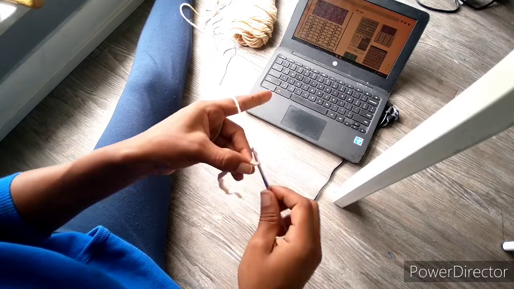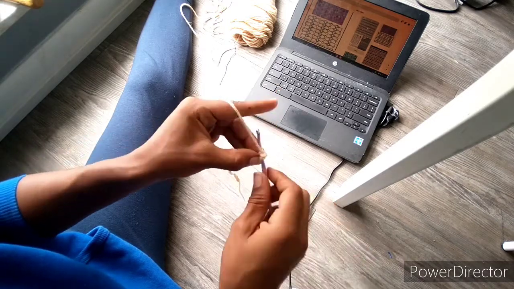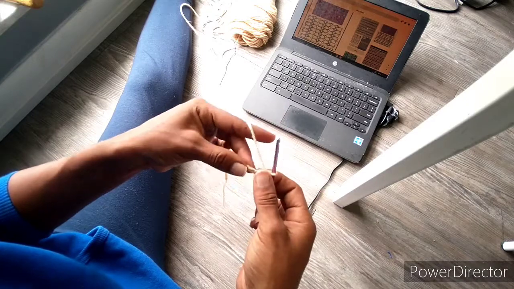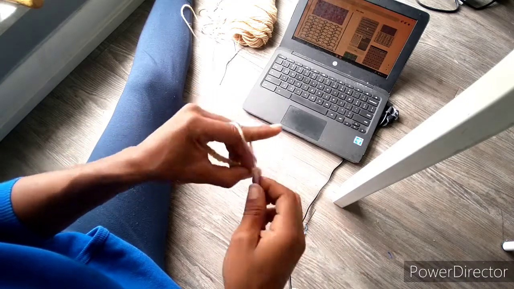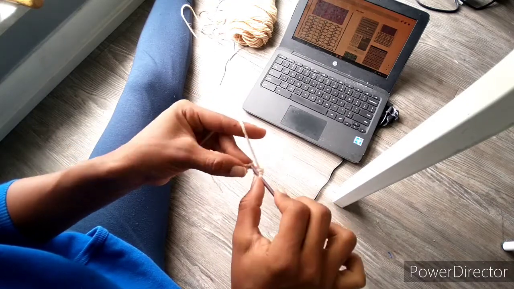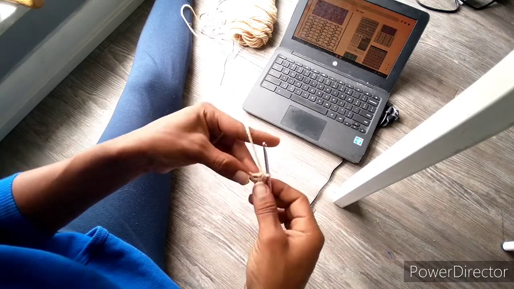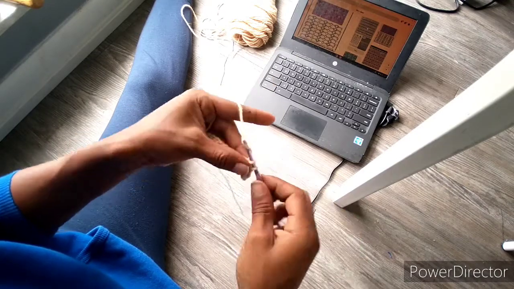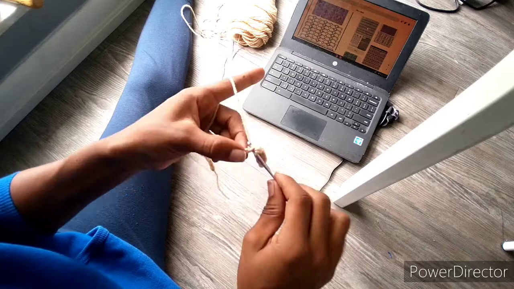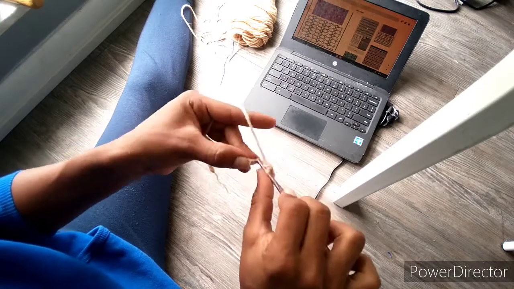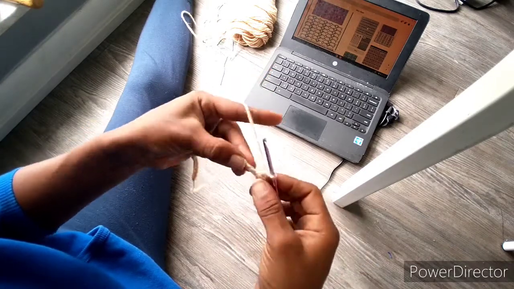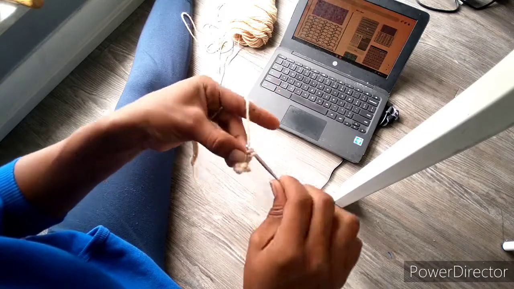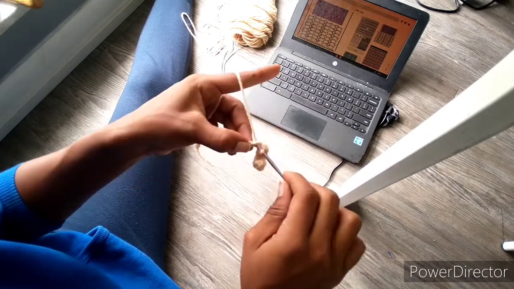Now we need 31, and we're going to make single crochets all the way down. So you're going to end up with 30 single crochets because you chain 1, and then you're going to go into the second chain from the hook. And then you're just going to keep crocheting on down the line here.